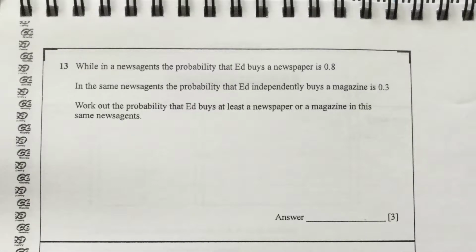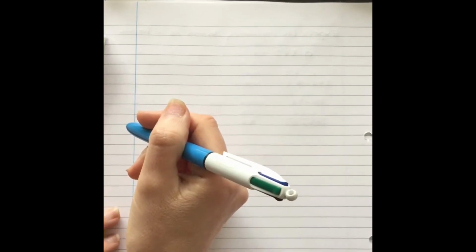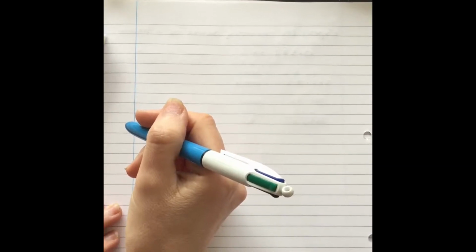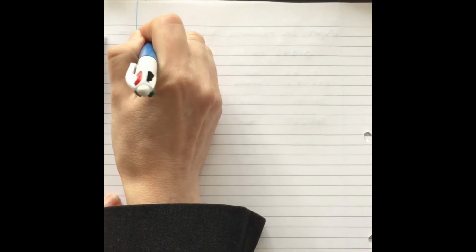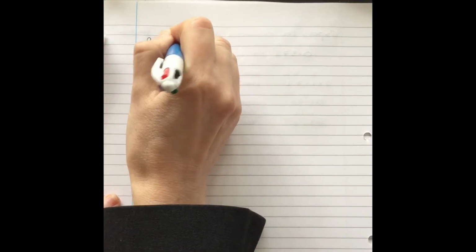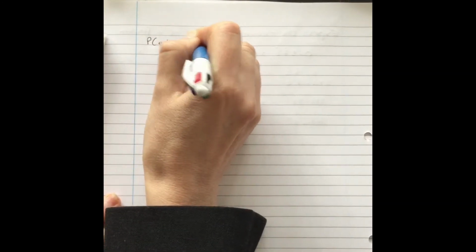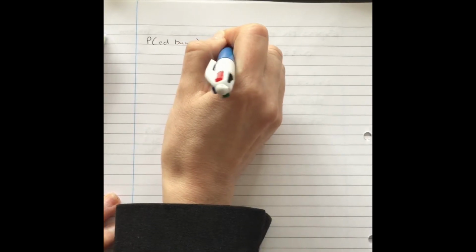This is a T6 probability question written by CCEA for January 2017. In newsagents, the probability that Ed buys a newspaper is 0.8.